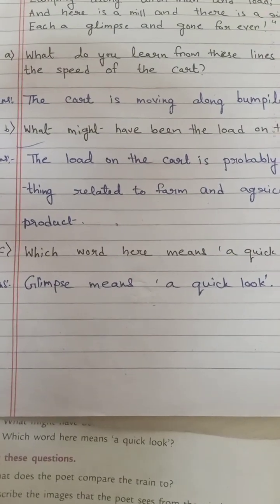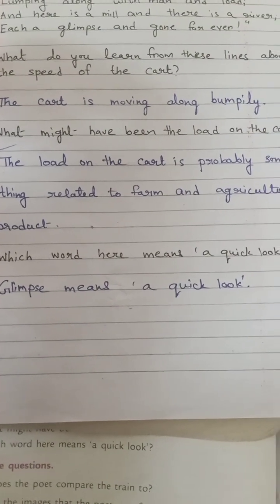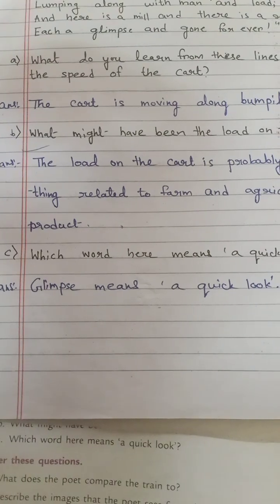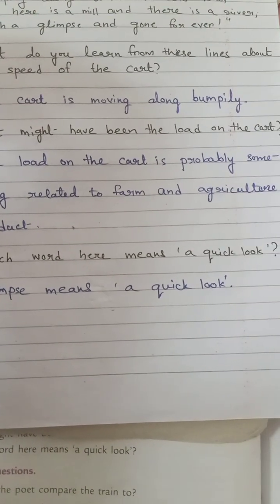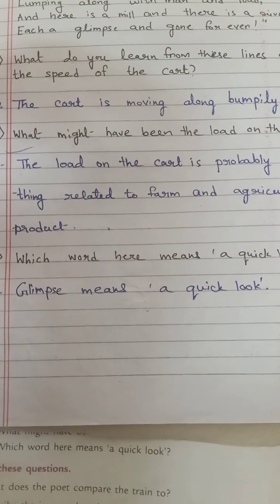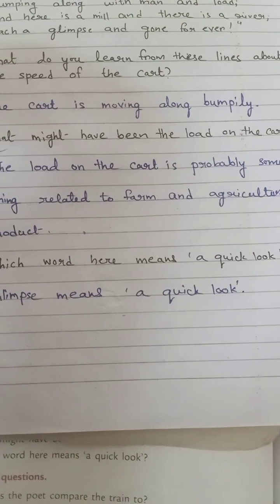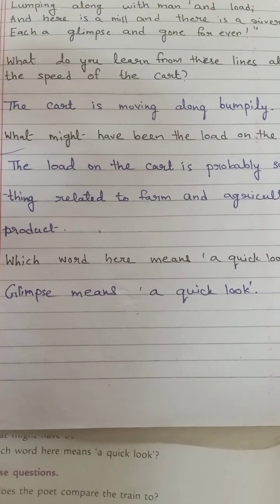Next question: which word here means a quick look? Answer: glimpse means a quick look.